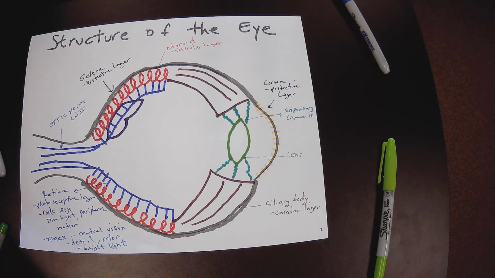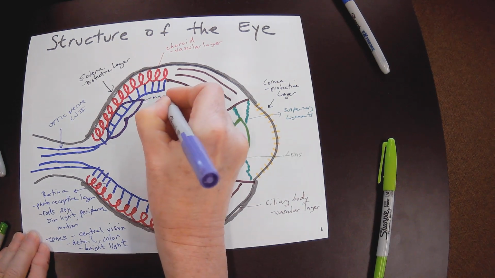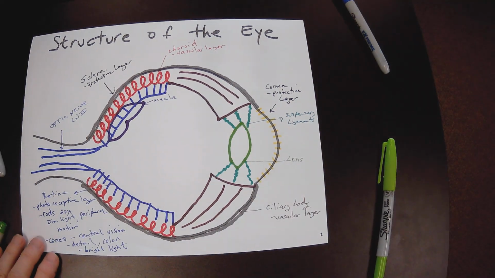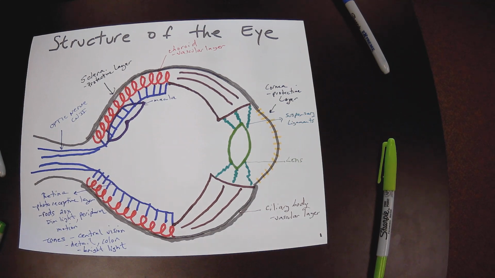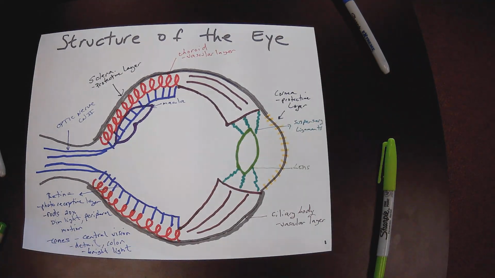That's your macula. The macula is nothing more than that part of the eye that's really high in concentration of cones, so it's really important for central vision, so what you see right in front of you.